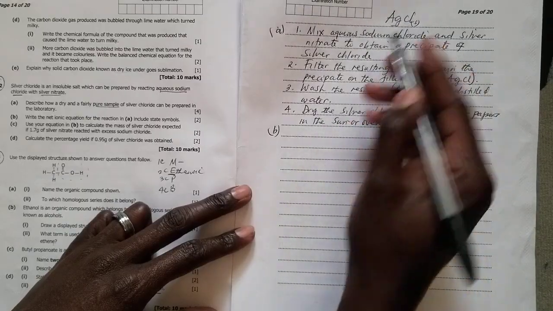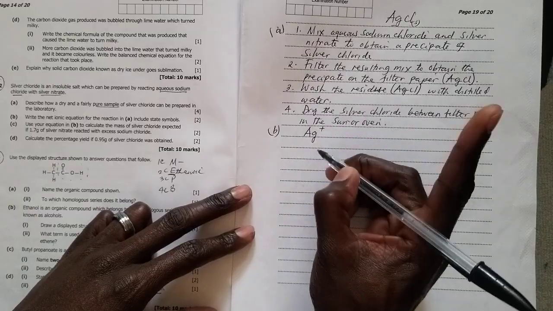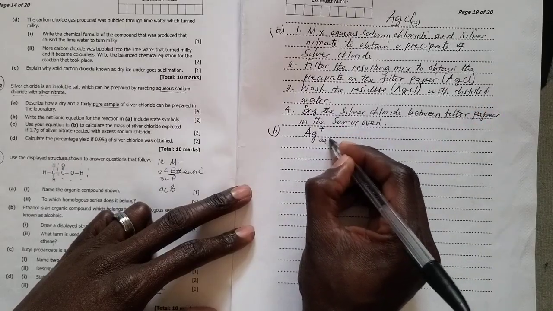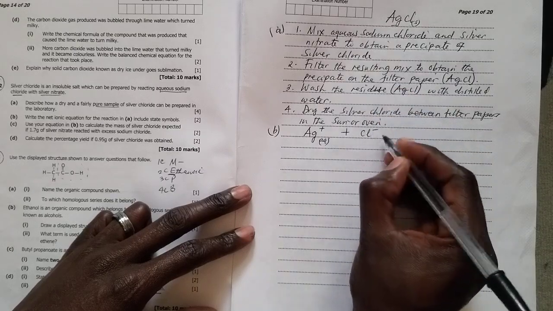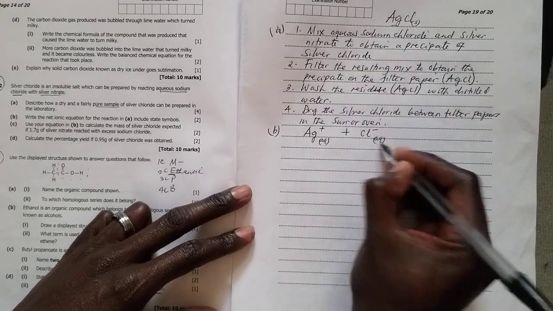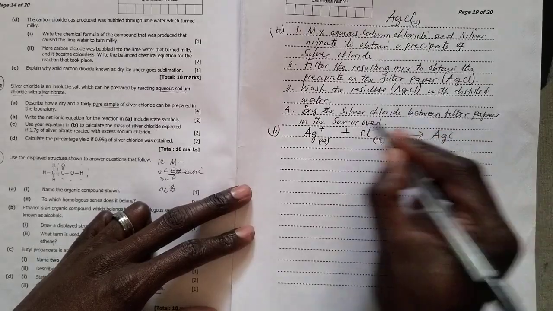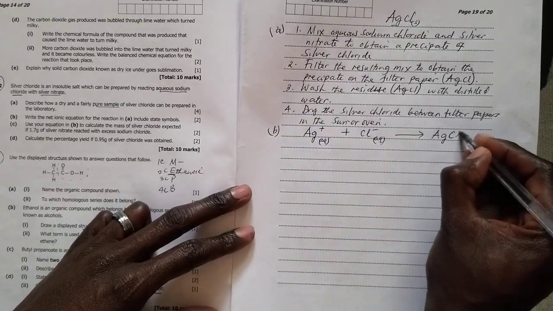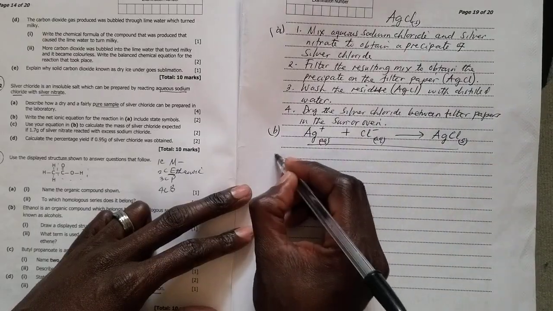The silver and chloride. Silver carries a positive charge because it has a valence of 1. This is in aqueous, reacting with chloride ions, also in aqueous, and when the two ions react, it is going to produce silver chloride, which is a precipitate, and that is the ionic equation.